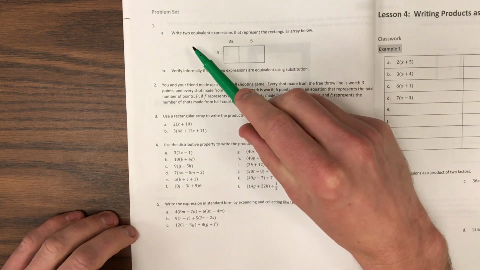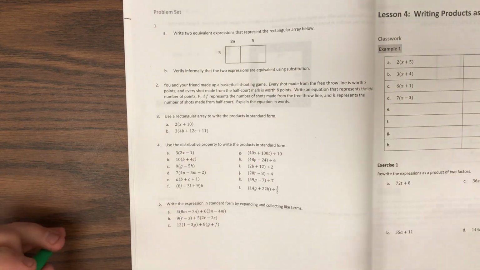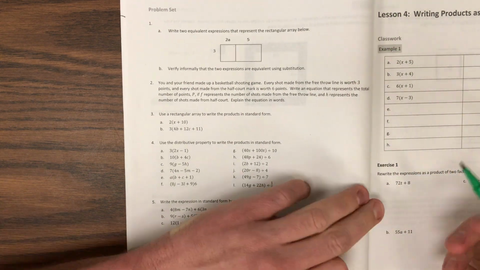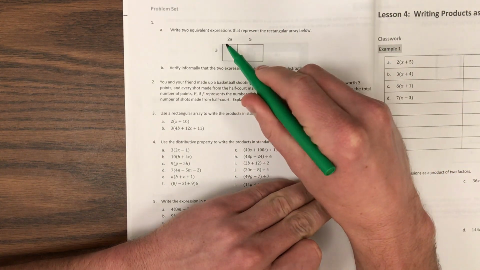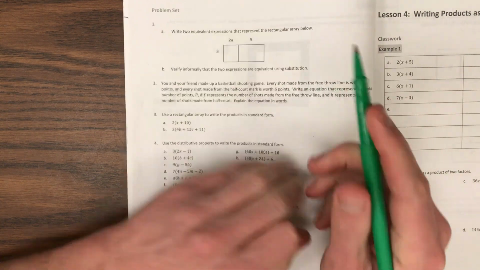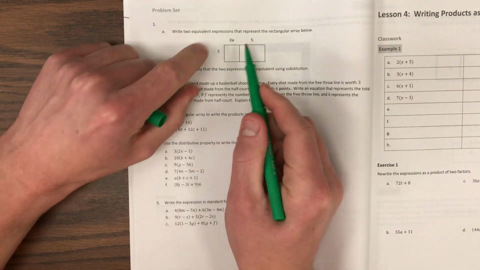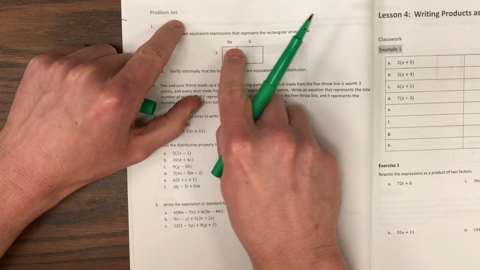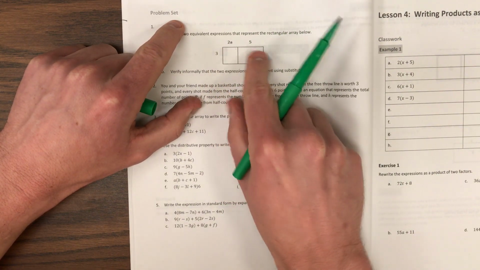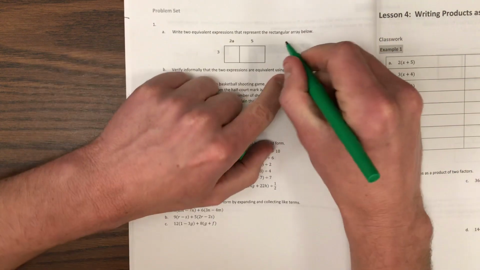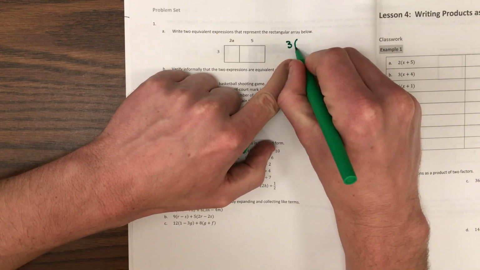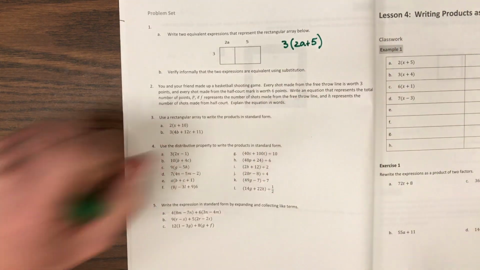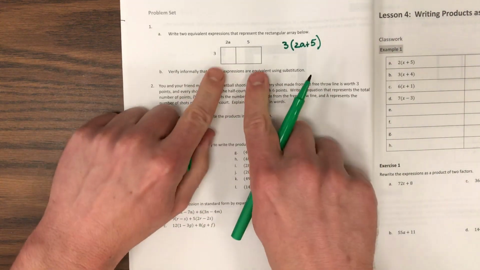So question 1a says, write two equivalent expressions that represent the rectangular array below. So there's two expressions that come from this array. One is we're doing 3 times the quantity 2a plus 5, because the length of this top side of the entire rectangle would be 2a plus 5. So to write that, we would write 3 times the quantity 2a plus 5. That's one expression that represents this.